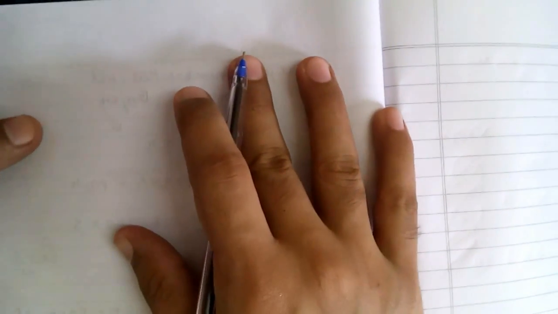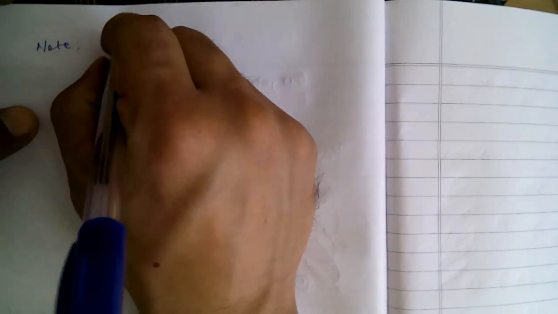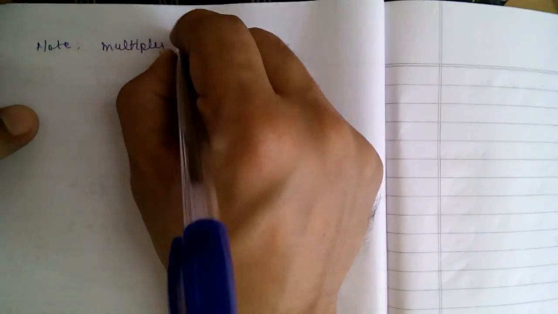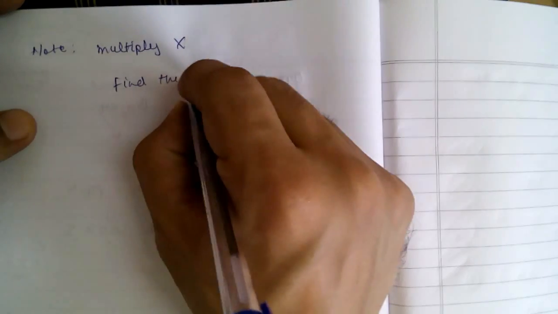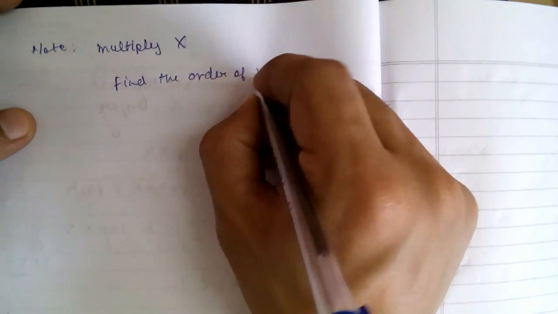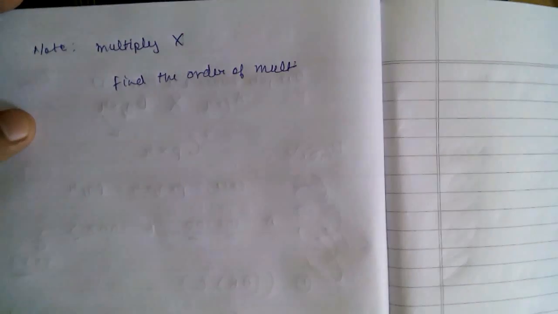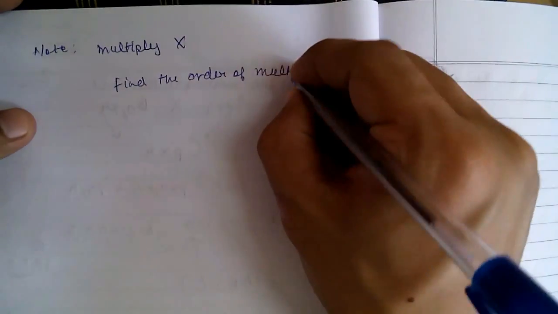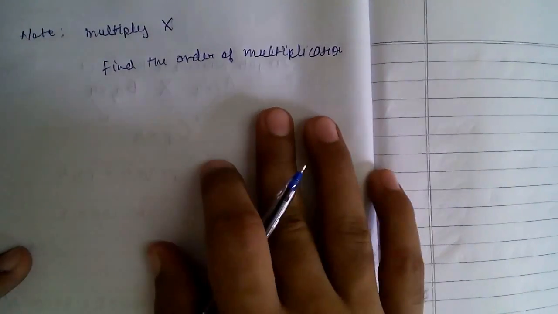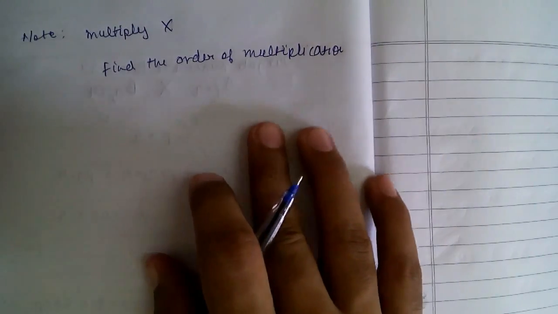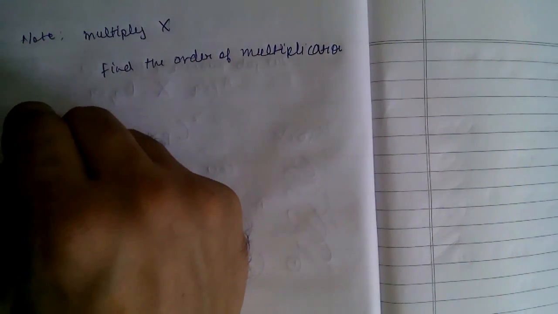Before we start to actually find the solution with the help of dynamic programming, I want you all to note that we are not actually going to multiply the matrices. We just want to find the order of multiplication. Okay, so let's move to step 1.